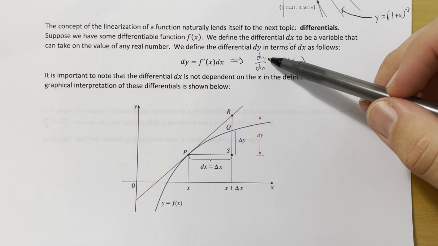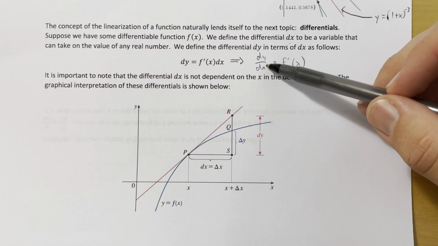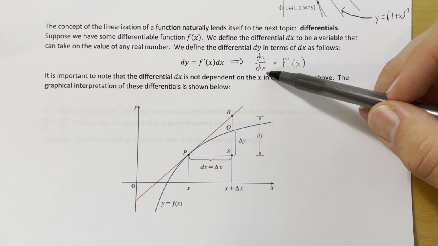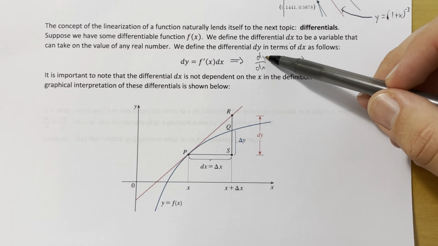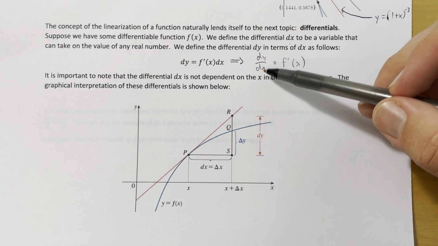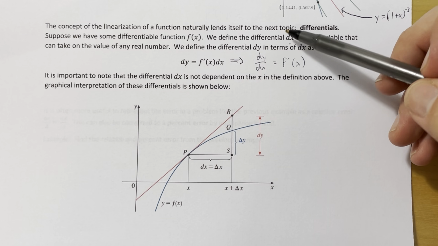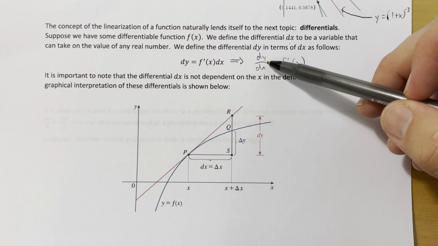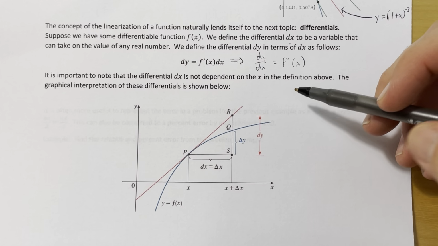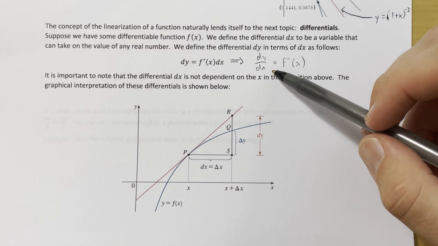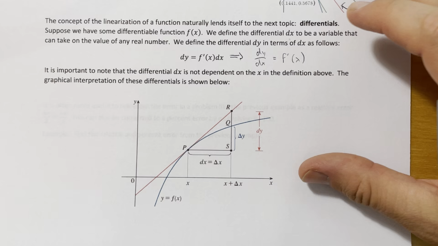The key here though is that previously, when we used Leibniz notation to talk about derivatives, dy/dx, I told you to not think of these as quantities in a fraction, because we're not really supposed to treat that like a fraction. But now that we've defined these differentials in this context, we can think of this as a fraction. So what is the actual meaning of these differentials?